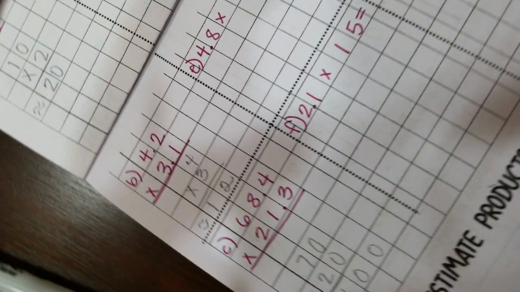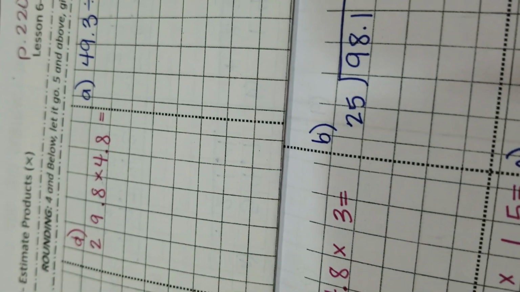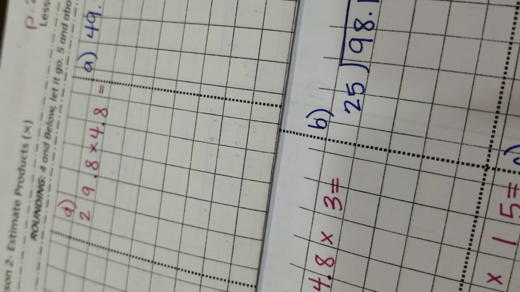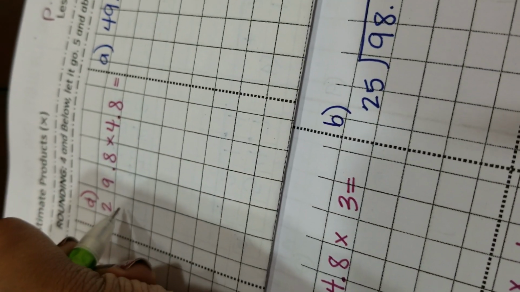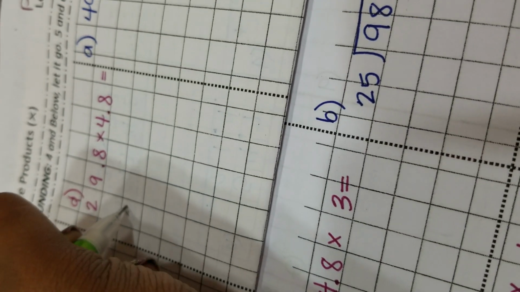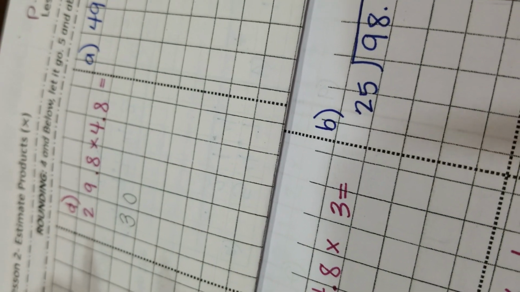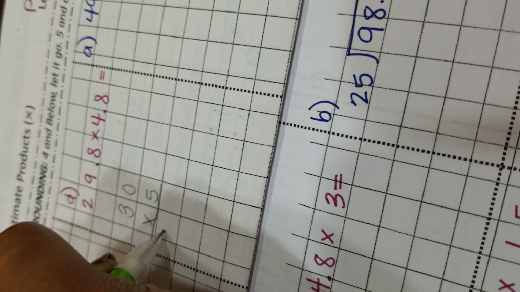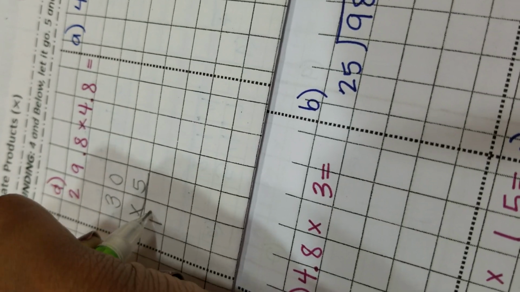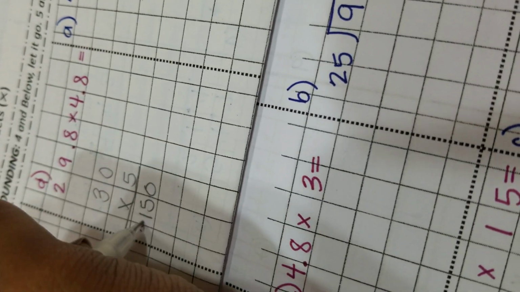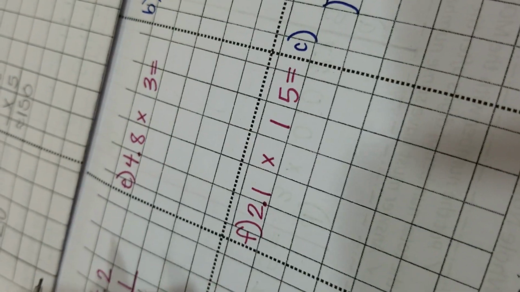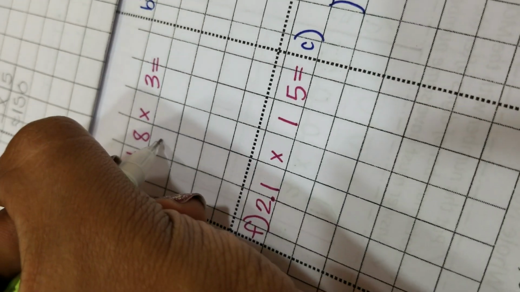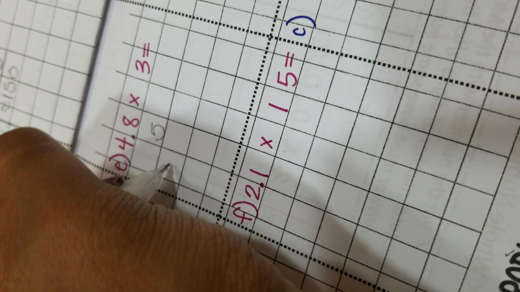So let's start solving these problems. So we're estimating, again, we want 1 digit and zeros, and then multiply and add our zeros. So our 29.8 becomes 30, and our 4.8 becomes 5. 30 times 5 is 150. For E, 4.8 becomes 5.